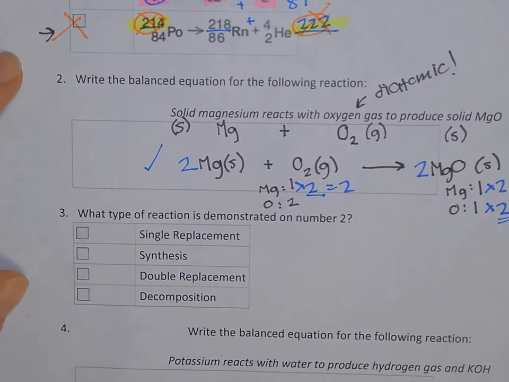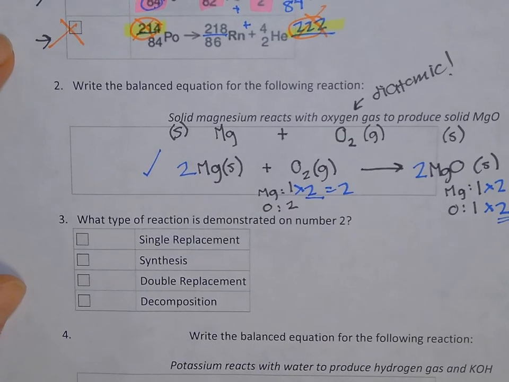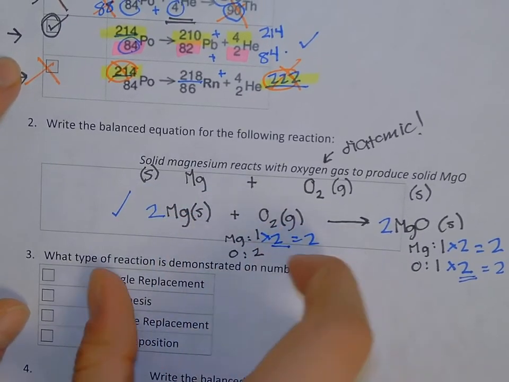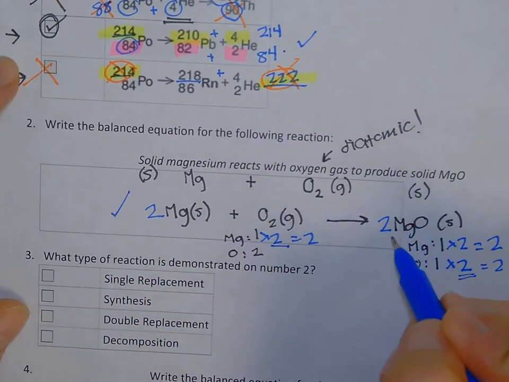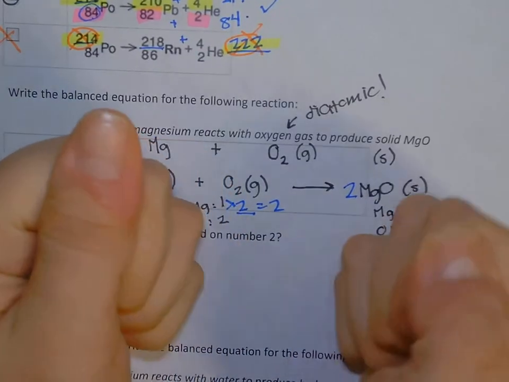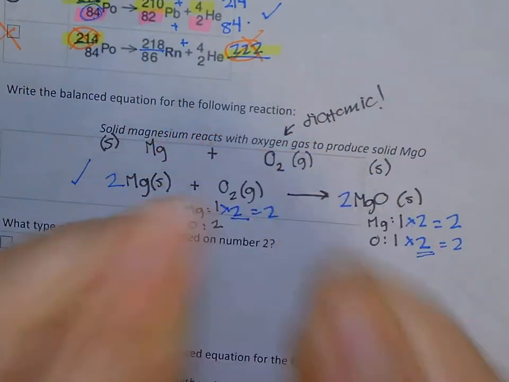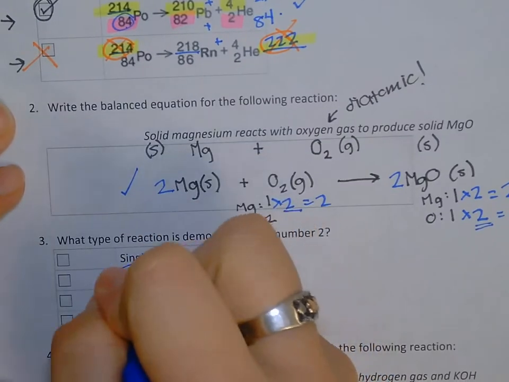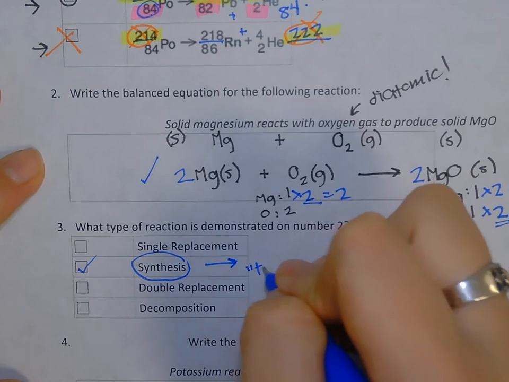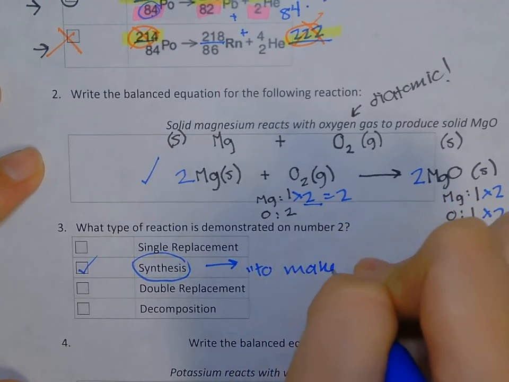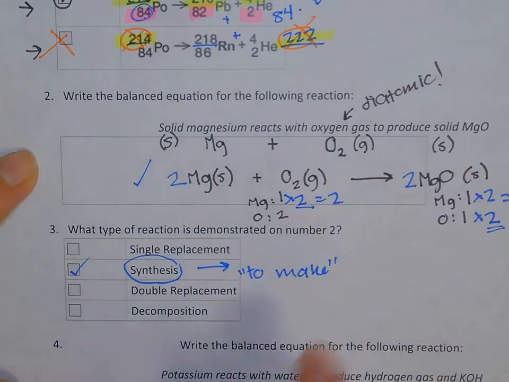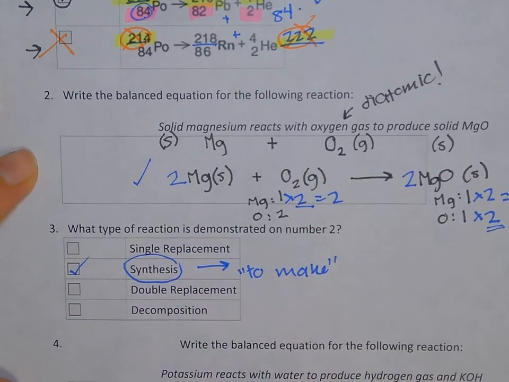Next one. What type of reaction is demonstrated on number 2? So I have magnesium, I have oxygen, and I combine them to form one compound. This combination, when you take one thing and you take another thing and you bond them together to form a compound, that is called a synthesis reaction. Synthesis means to make. You are creating something, specifically a compound, putting together things, bonding them to make one thing. That is a synthesis reaction.